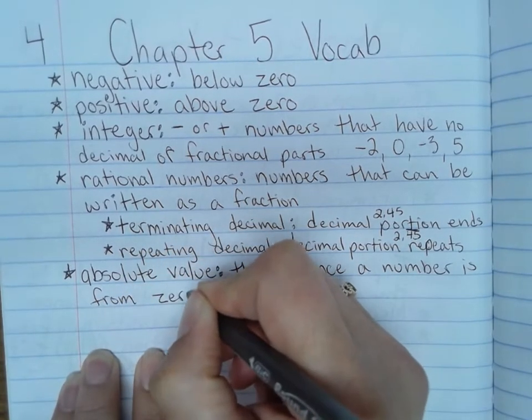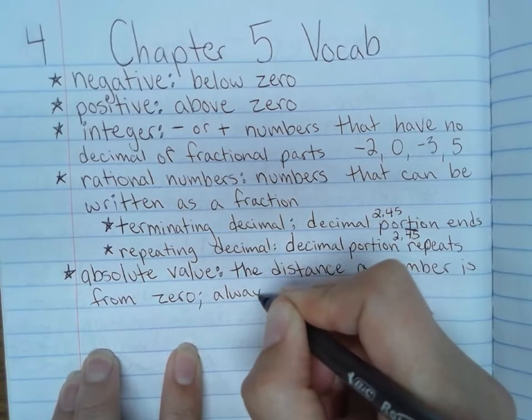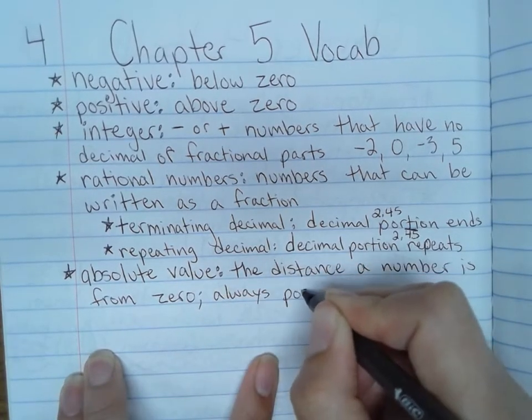Okay, it's always positive. Because distance can't be negative.